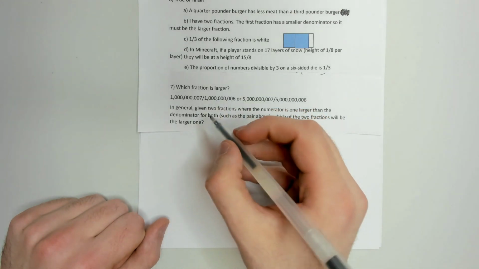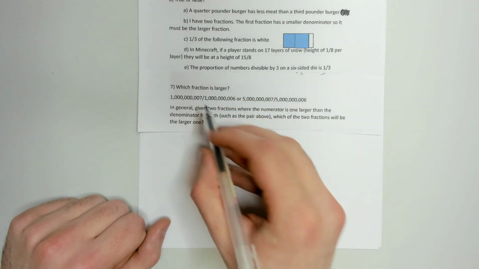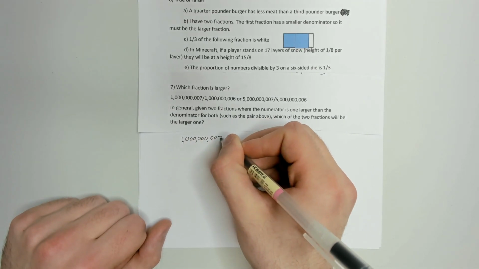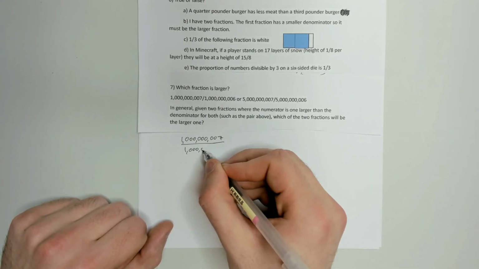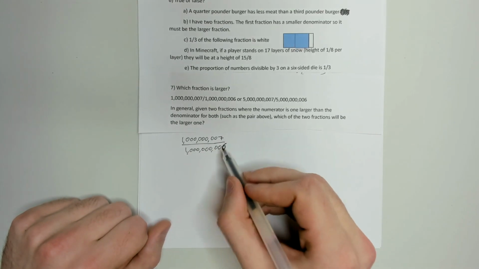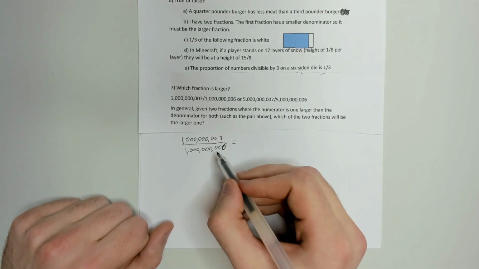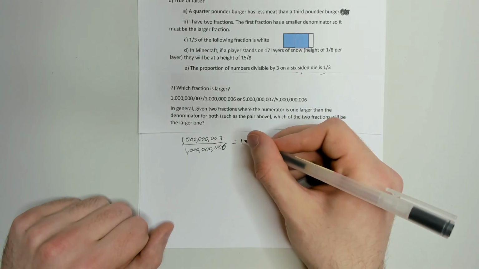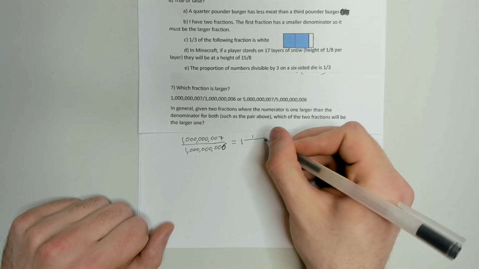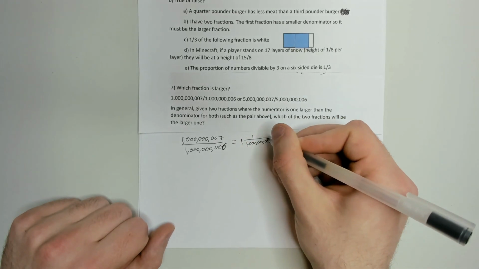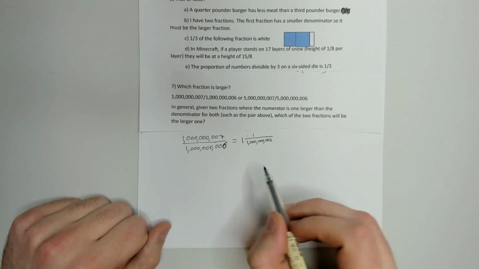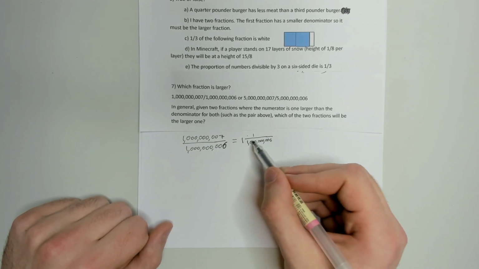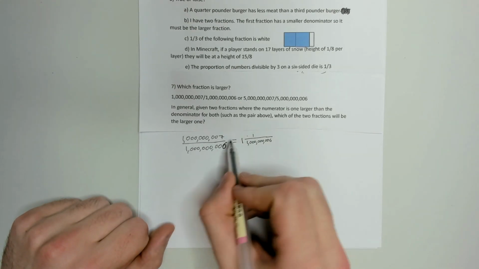And indeed we can, because we can convert these into mixed numbers. 1,000,000,007 over 1,000,000,006 is one larger than basically 1,000,000,006 over 1,000,000,006, so this is essentially just 1 plus that extra 1 over 1,000,000,006. So 1 and 1 over 1,000,000,006, because if we made this into an improper fraction, we'd basically be doing 1 times 1,000,000,006 plus 1, which is 1,000,000,007, right?